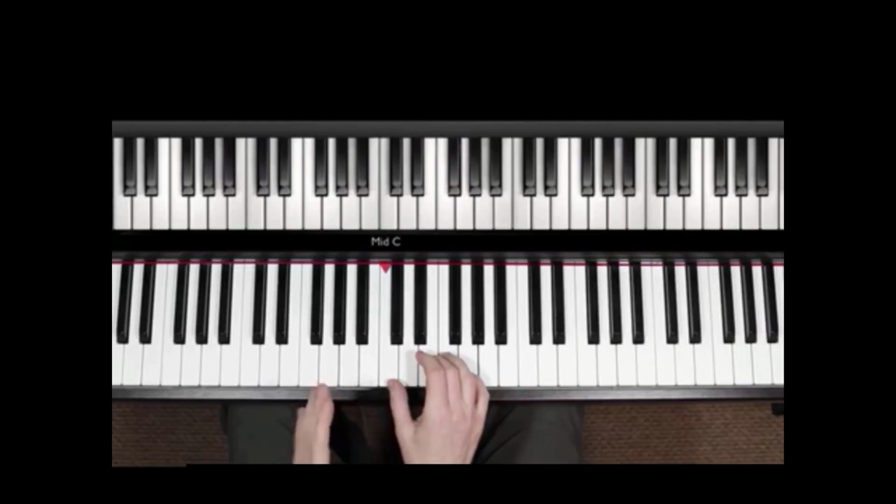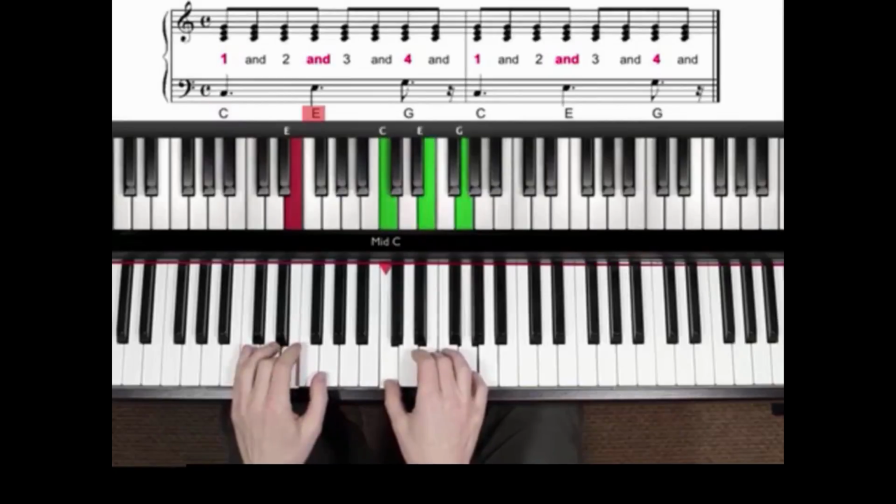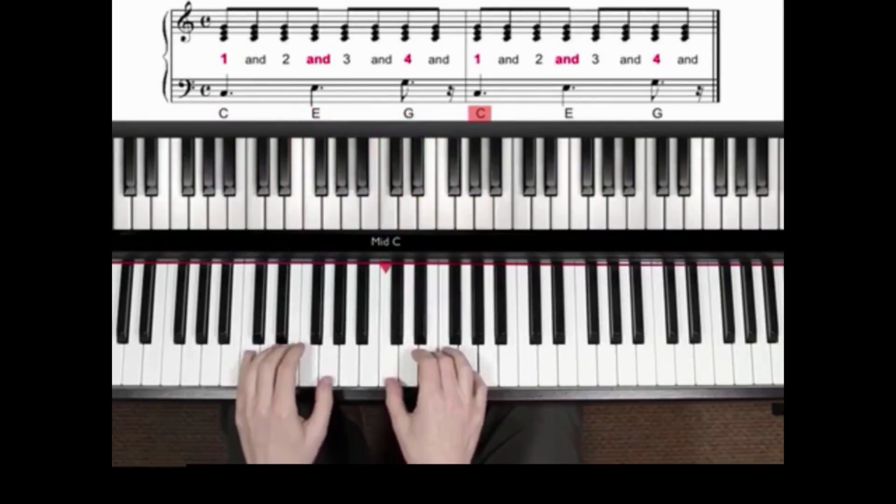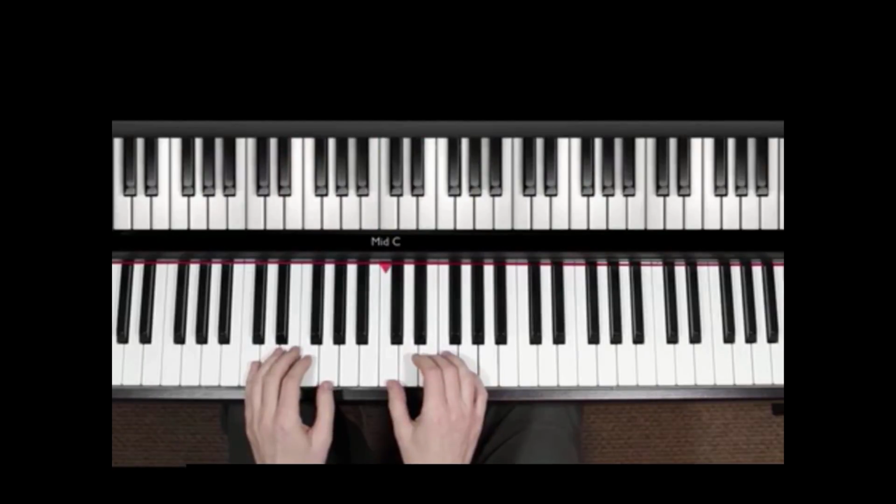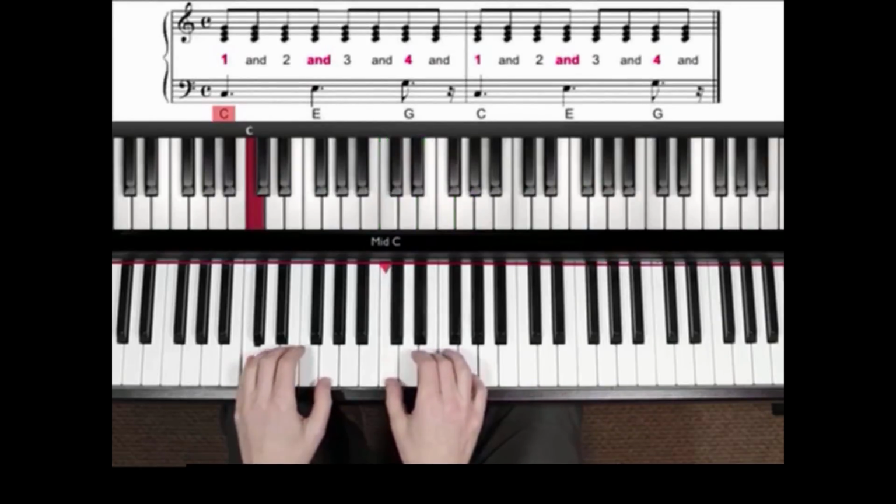Now you're going to add in the left hand notes on these beats. 1 and 2 and 3 and 4 and 1 and 2 and 3 and 4 and. You can either go by the sheet music and just observe the shapes and the patterns and where they come in on the page, so you can do it slowly. 1 and 2 and 3 and 4 and 1 and.